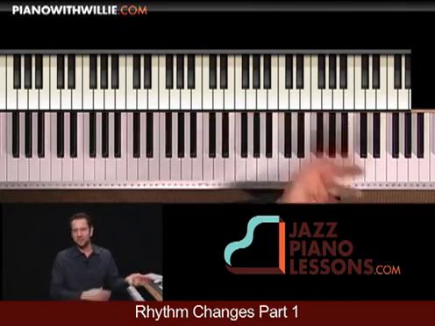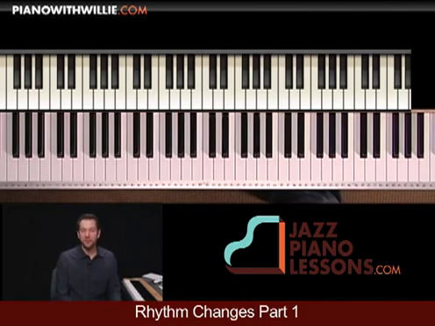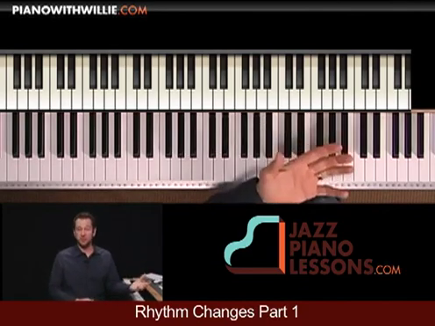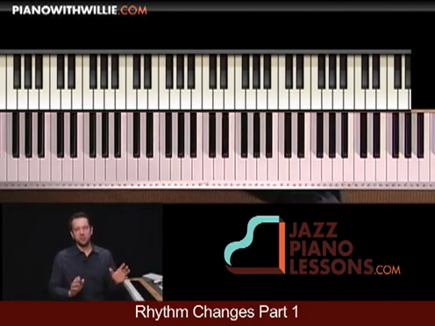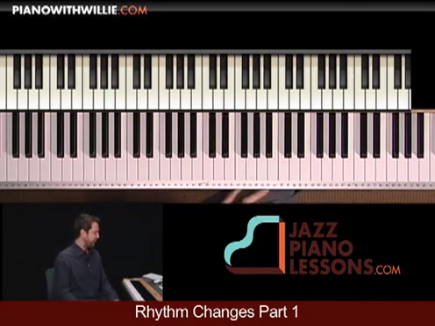If you're playing by yourself, you can kind of mess around and just have some fun with it. It doesn't matter if you stay with the strict form. But when you're practicing, it would be good for you to practice the strict form, the AABA form, so that you get it straight and you don't mess it up.